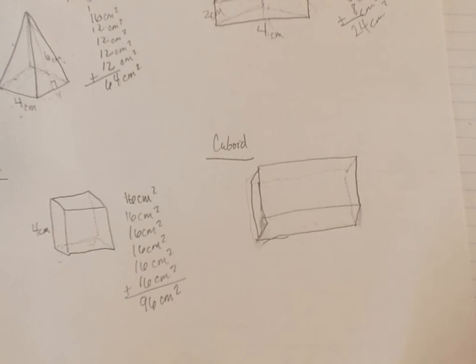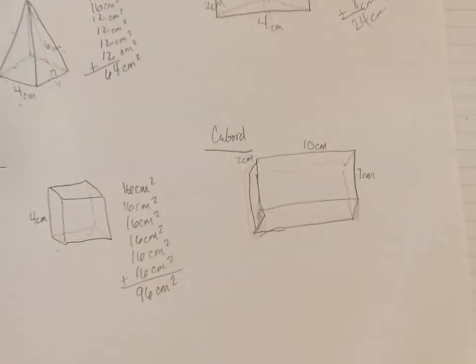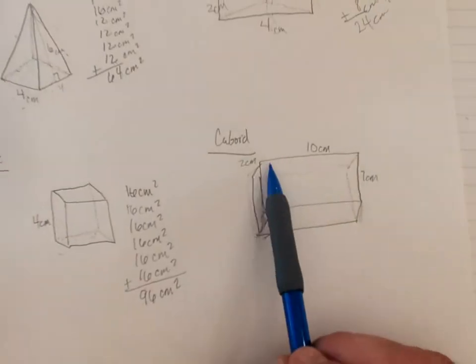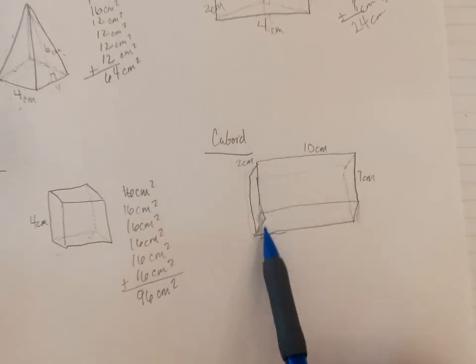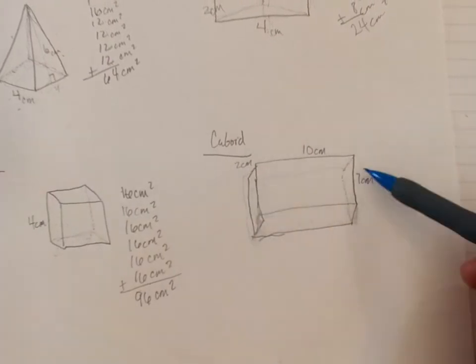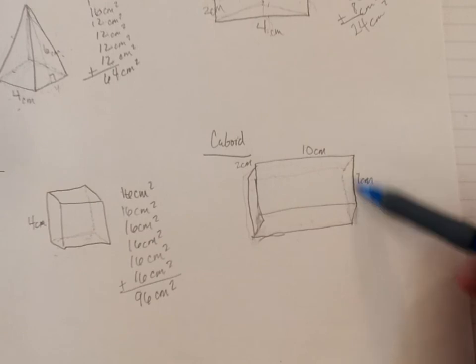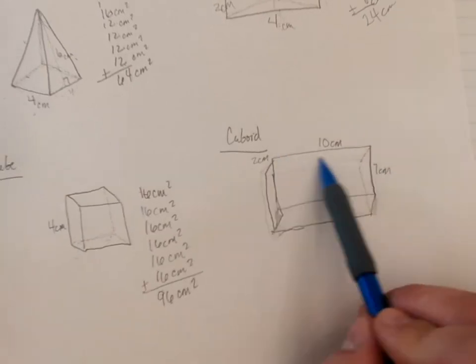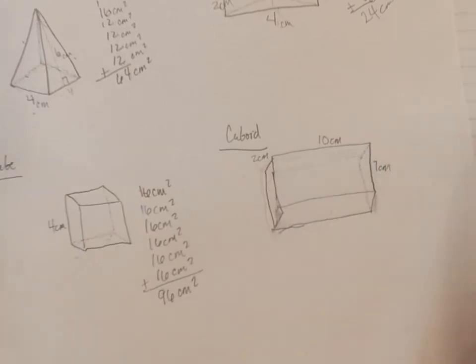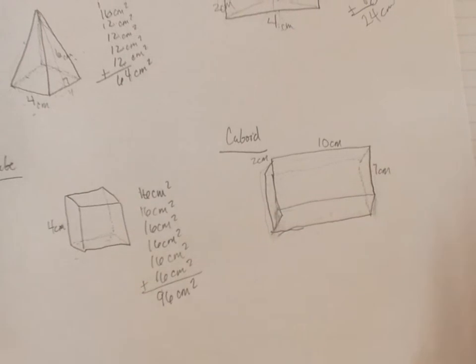So anyway, to give you some measurements, I added the dimensions, boys and girls. So you have 2 centimeters on these narrow parts. You have 7 centimeters on the length of the top. And then the length of the sides are 10 centimeters.